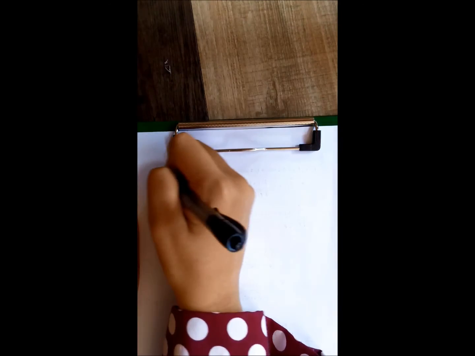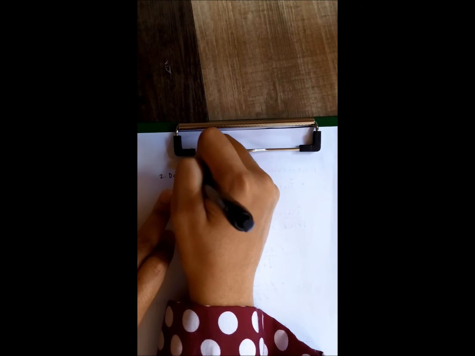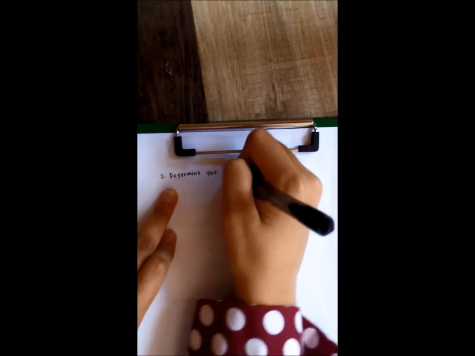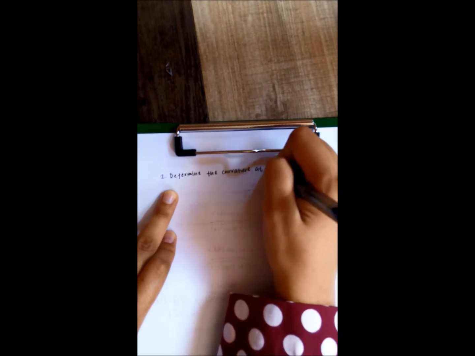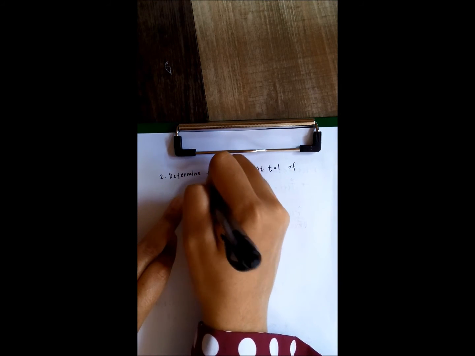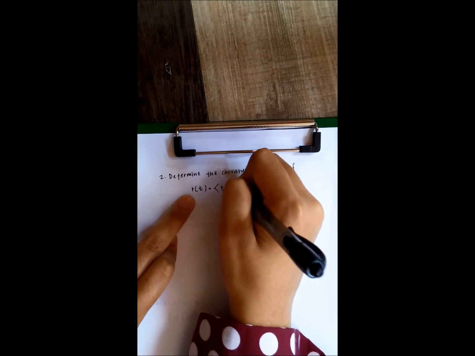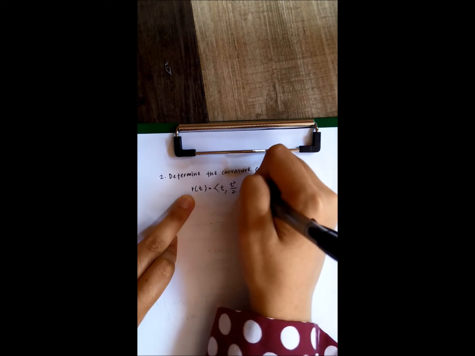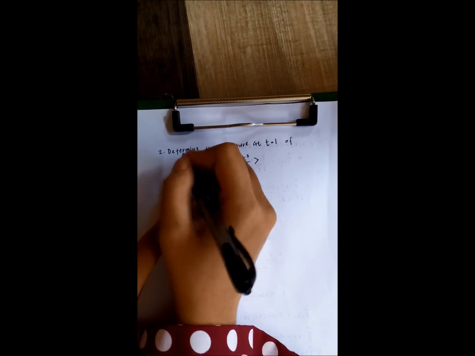Okay, for question 2, we need to determine the curvature at t equal to 1 of r(t) equal to t square over 2 and t cube over 3. For this question, also first we need to find the unit tangent vector.